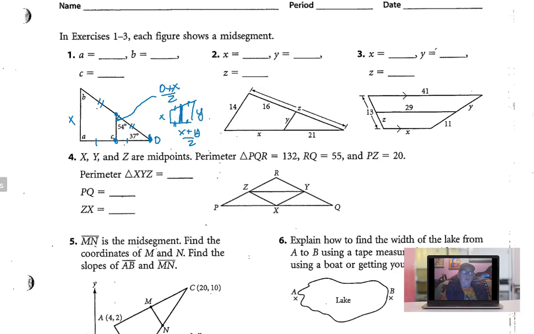So let's answer some of these questions. See what we got here. So it wants us to find A. If this is a 37 and this is a 54, that comes out to be 91, which means that 180 take away 91 is going to be 89 degrees. So that's an 89 degree angle there.